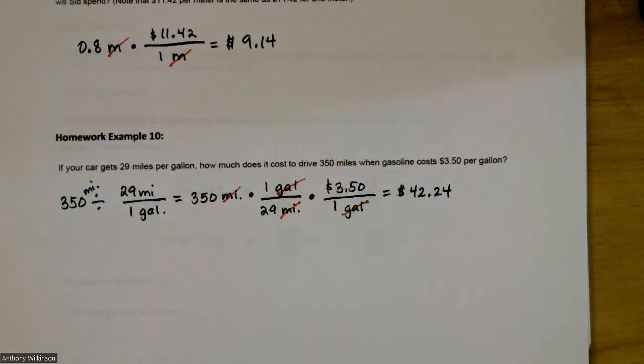Okay, so the cost to drive 350 miles when the gas is $3.50 per gallon, if the car gets 29 miles per gallon, that cost will be $42.24.